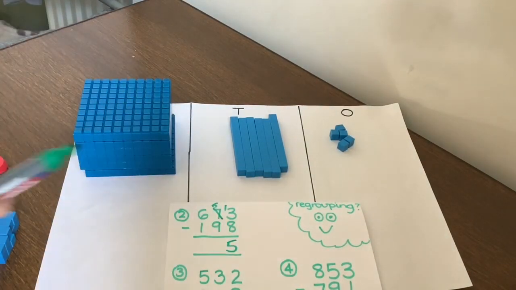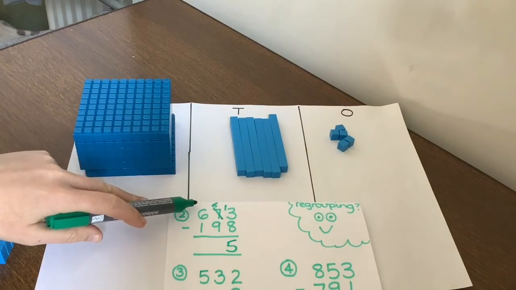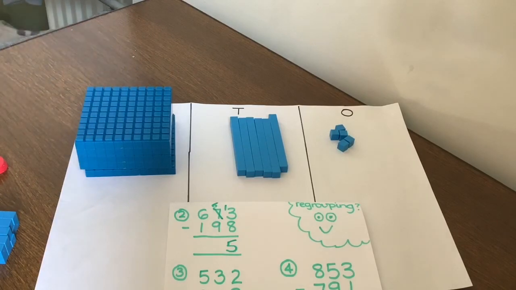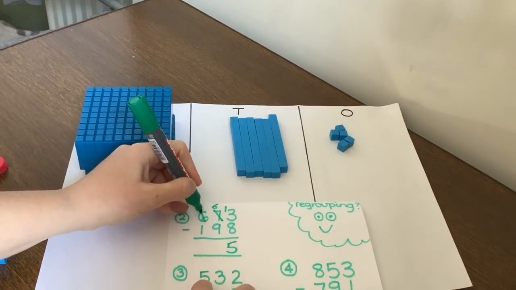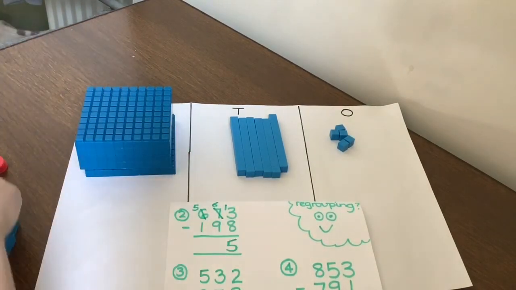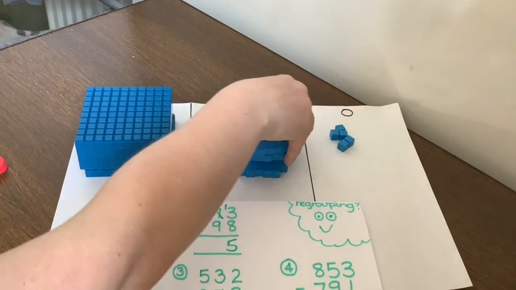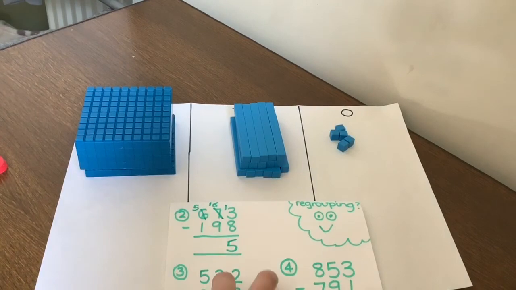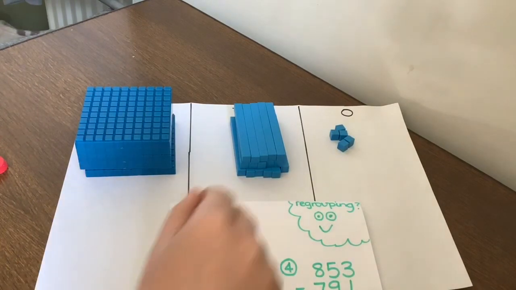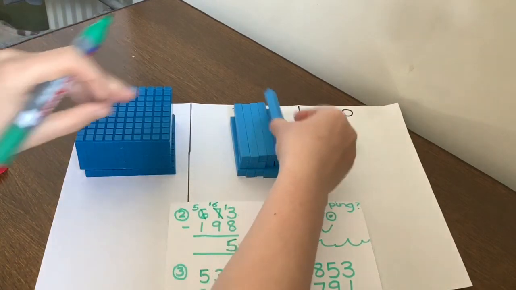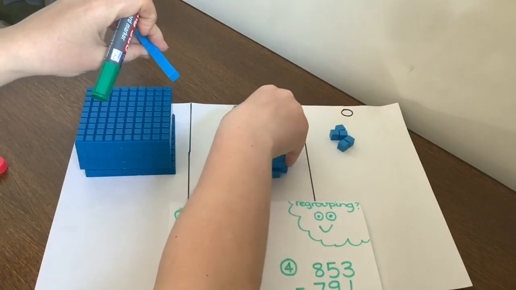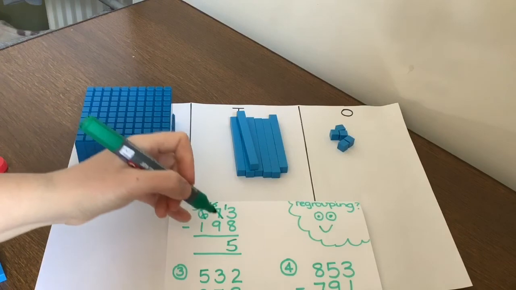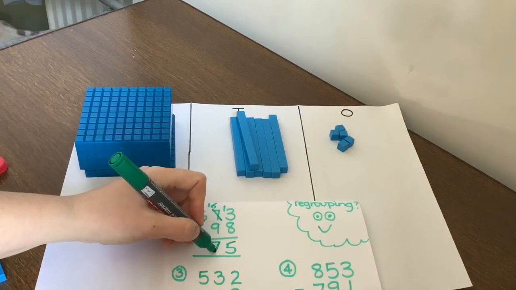And then we only have 6 tens in the tens column, but we need to subtract 9 of them. So we have to regroup. We regroup the 100. So we have 5 hundreds left. There's our 10 tens in the same place. So we have 16 tens. We need to subtract 9 of them. I'll leave 1 from the 10 we just popped on. And that means we're going to have 7 tens left.